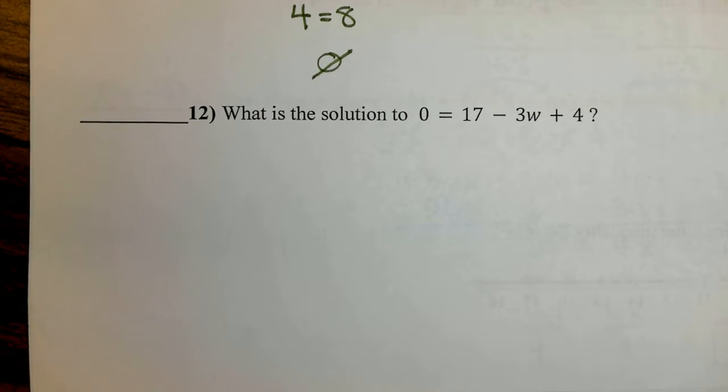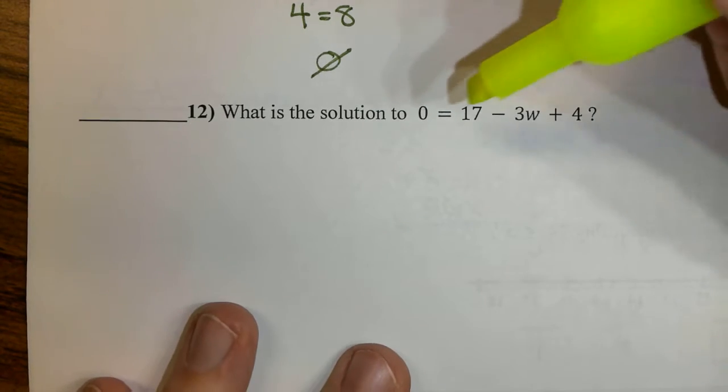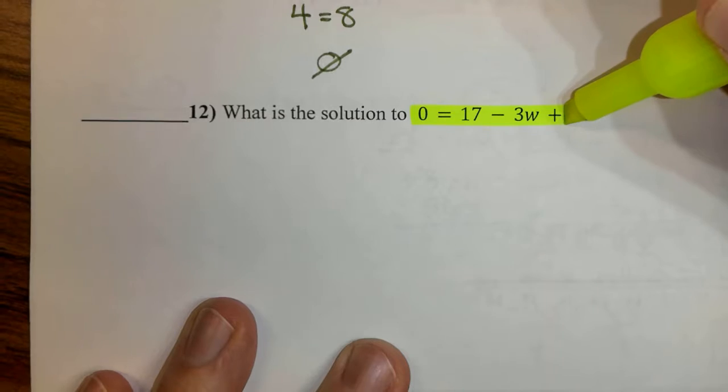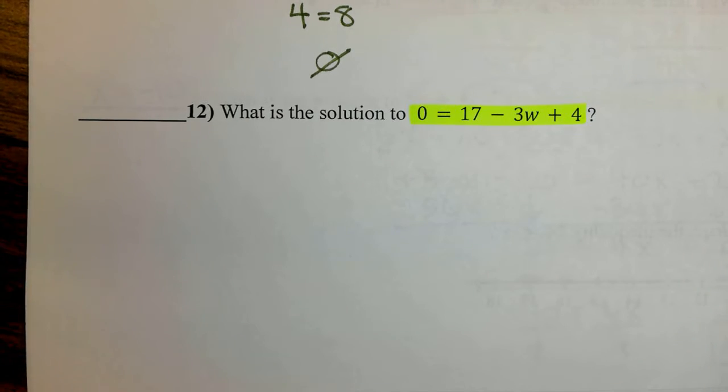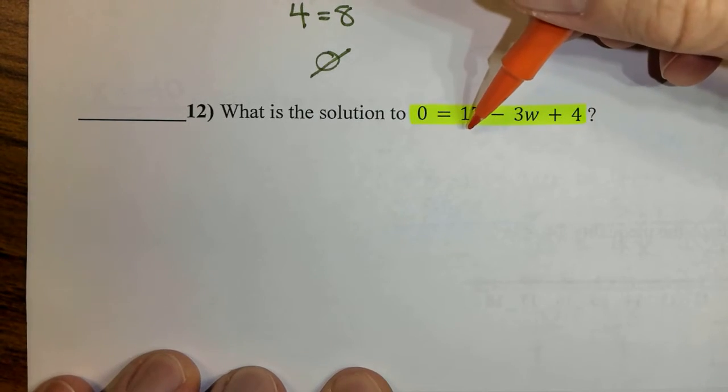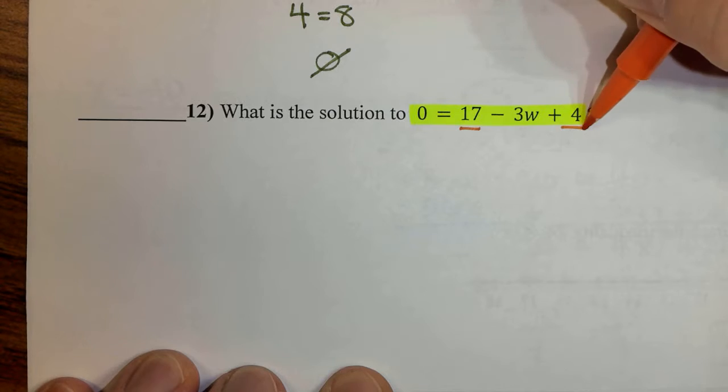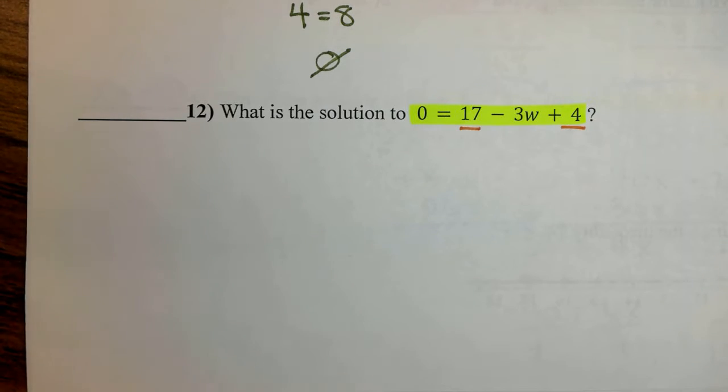All right, last question on this page. What is the solution to, and then it gives me an equation, okay? So this one looks simple because I have no parentheses, so I don't have to distribute. I have no fractions, no decimals. So the first thing I'm going to do is combine like terms. I know I said don't, I was talking about multiply, sorry.